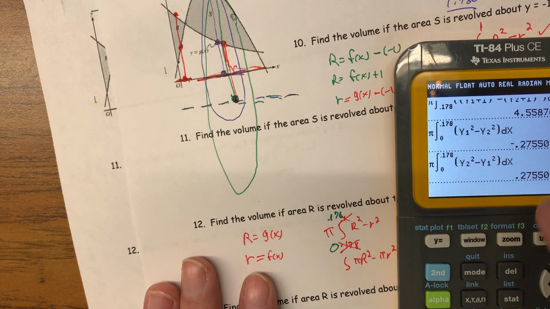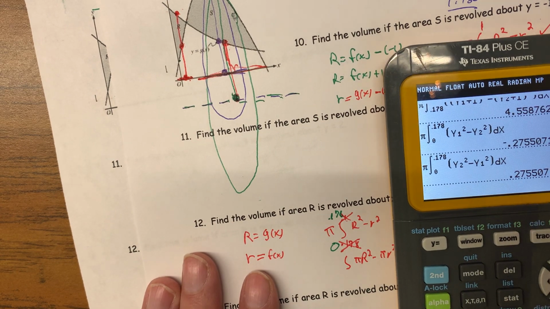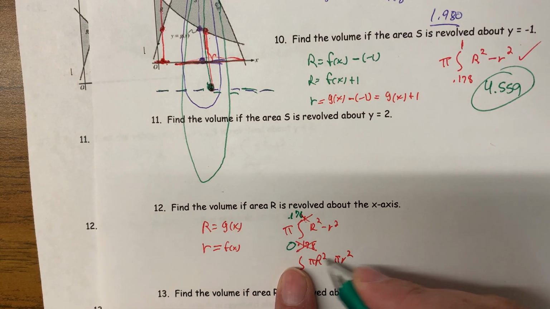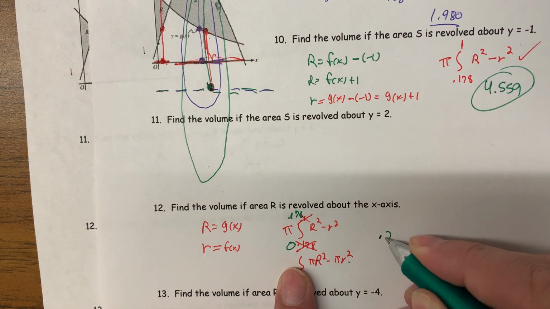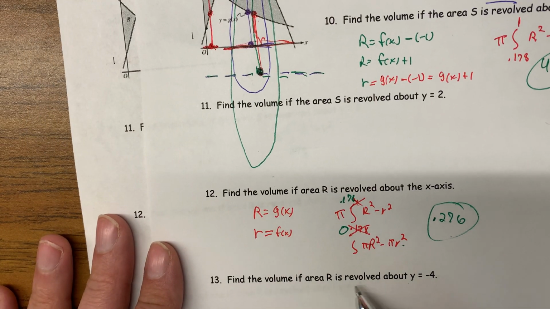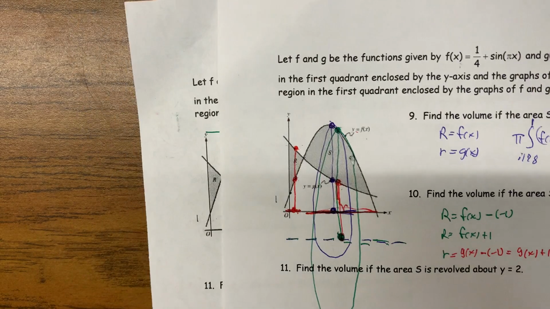And so that'll just switch. You see how it just switches it from negative to positive. So if you come out with a negative answer, be like, ooh, I got to switch these around. 0.276. Okay. Find the area if R is revolved around y equals -4.